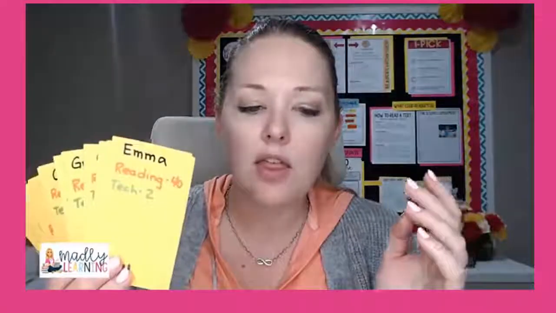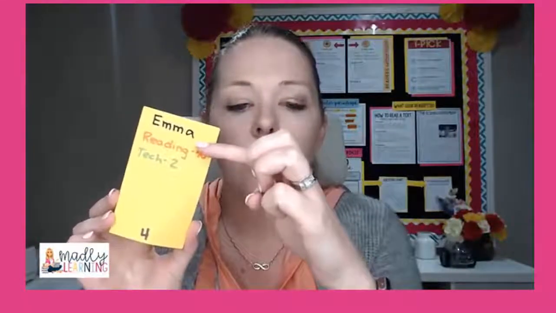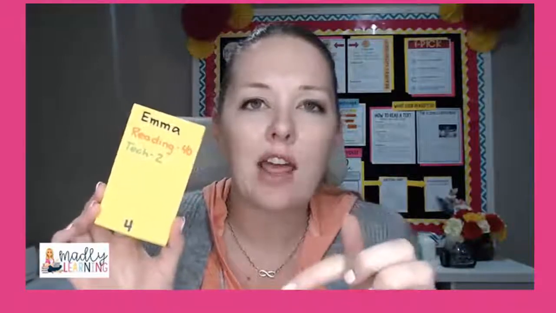I took the fake data that I collected and based it on some of the teachers that I've been working with, who have been sharing their typical makeup of what's happening in their classroom, and I based it on those averages and percentages. So what I do is I get an index card for each student, and at the top I write their name, and then I record some of my hard data that I have on them.